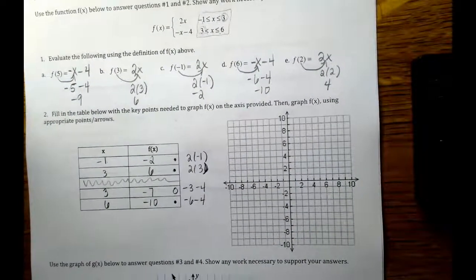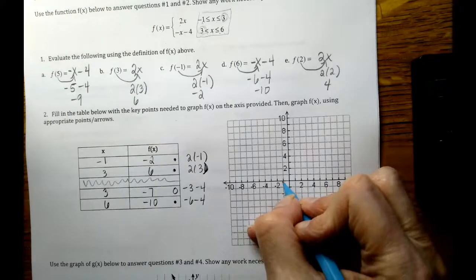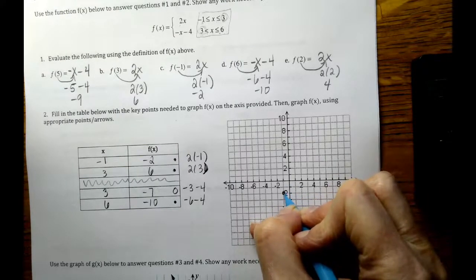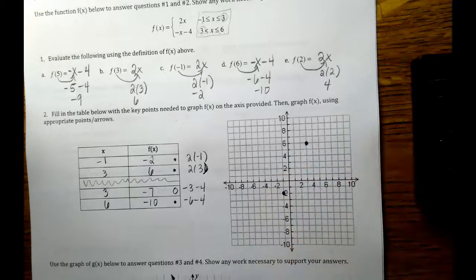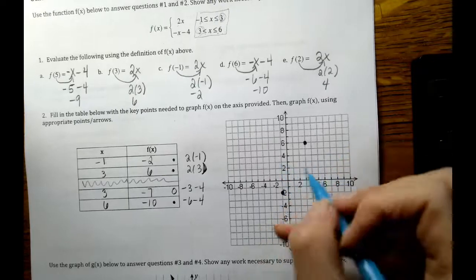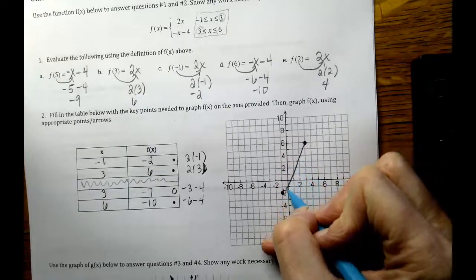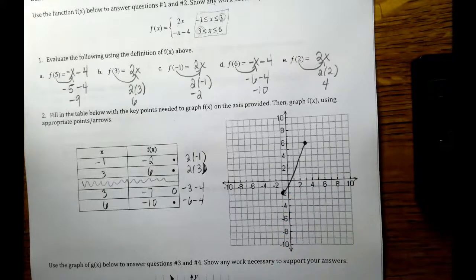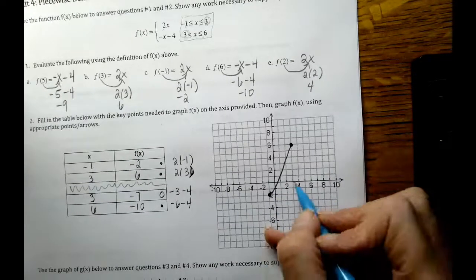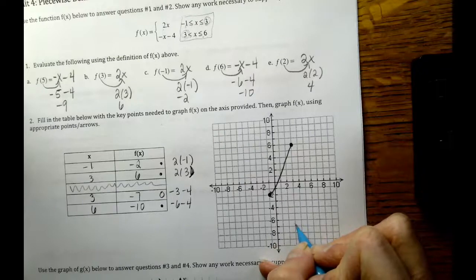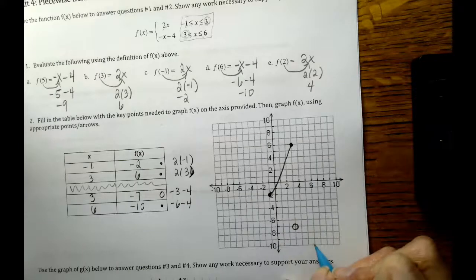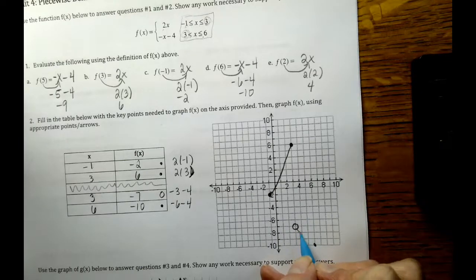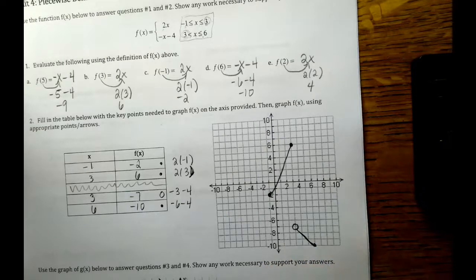And if we come over here now, we can graph these: -1, -2, filled in circle; 3, 6, filled in circle. There's our first piece. I hope your line is straighter than mine. And then 3, -7, open circle, and 6, -10, closed circle. And again, I hope your segment is straighter than mine.